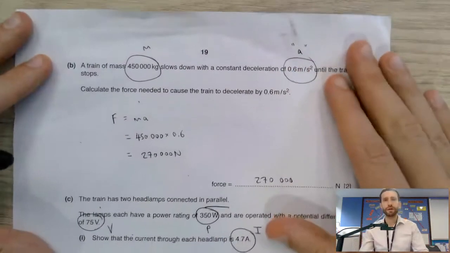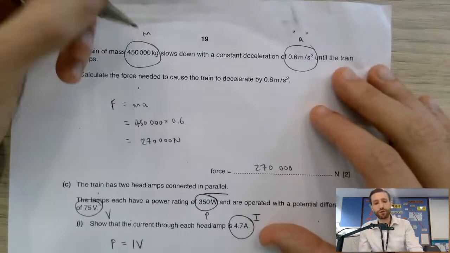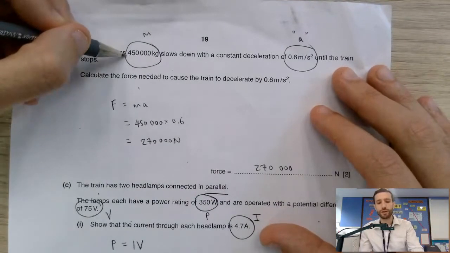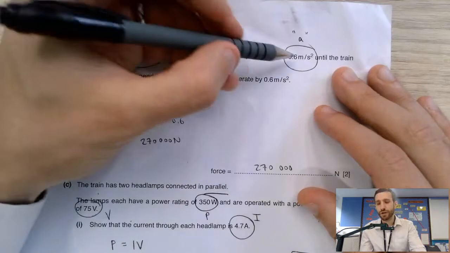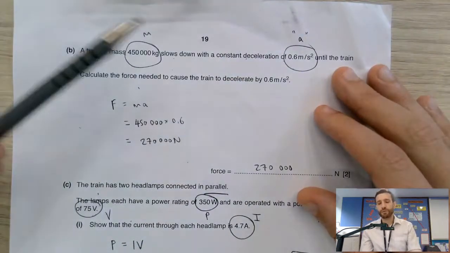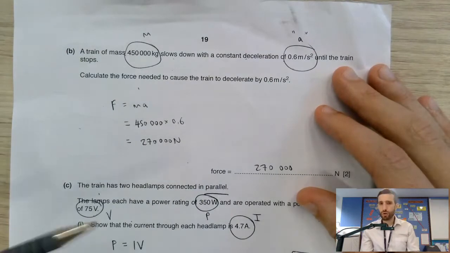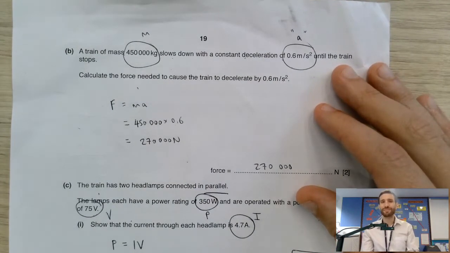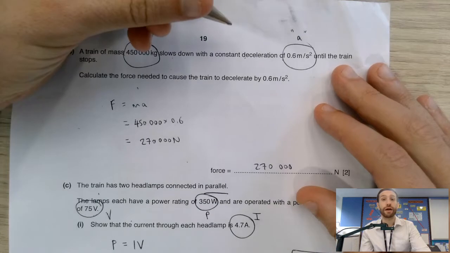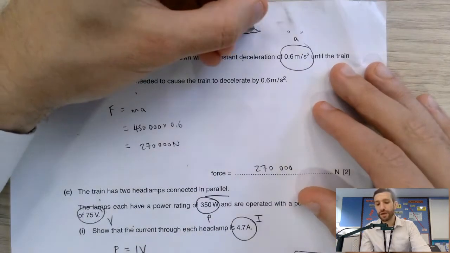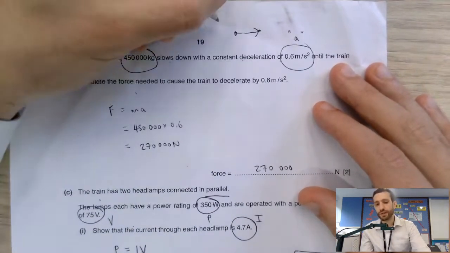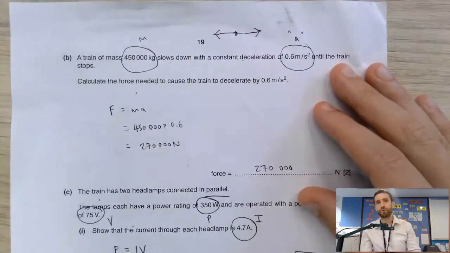Okay, we're then asked to do a nice calculation. We've got a train of mass 450,000 kilograms that slows down with a deceleration of 0.6. Okay, remember, I'm putting in here that this is the acceleration. I've got inverted commas. Don't worry about acceleration and deceleration. They are basically the same thing. The only difference is the direction of the force. If you're accelerating, then you might have a force to the right. If you're decelerating, you might have a force to the left.